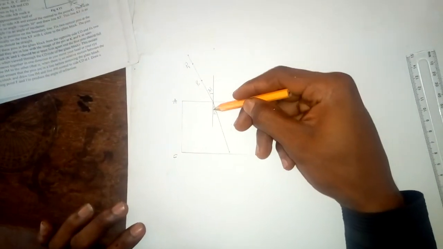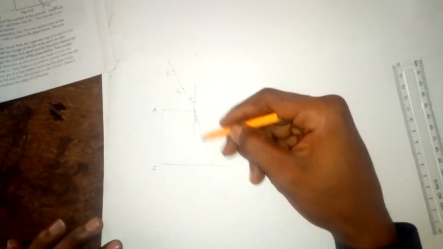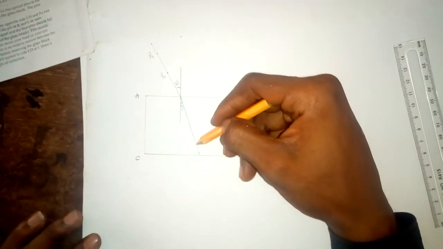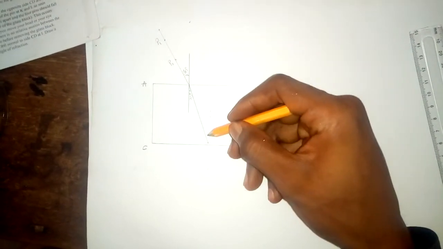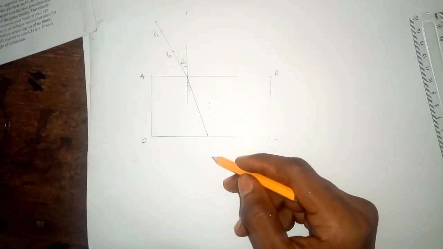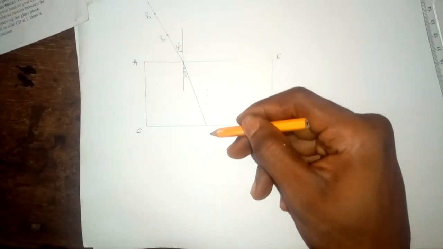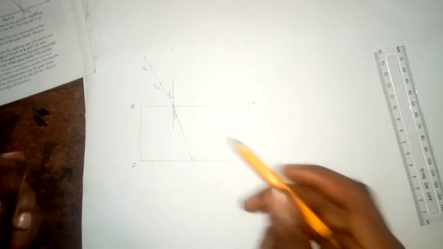So you notice that this is 30 degrees, this is 20 degrees. If you look at this, you discover that these are alternate angles, from geometry and mathematics. And we know that alternate angles are equal. So if this is 20 degrees, this has to be what? 20 degrees. And if this is 20 degrees, it means that the emergent angle should also be what? 30 degrees.